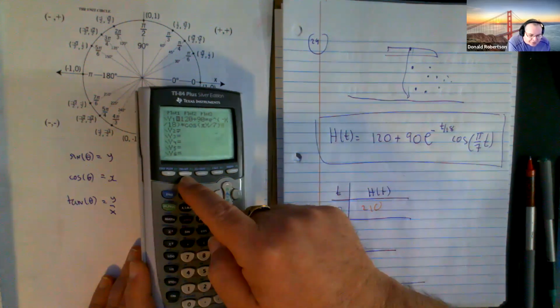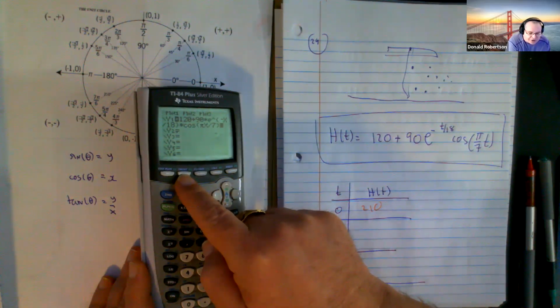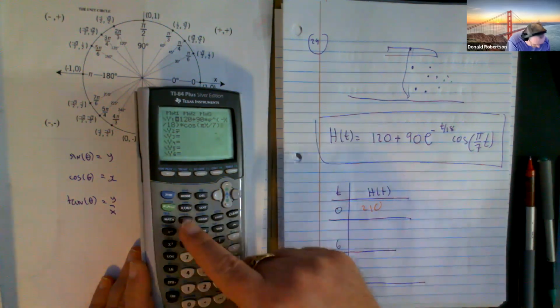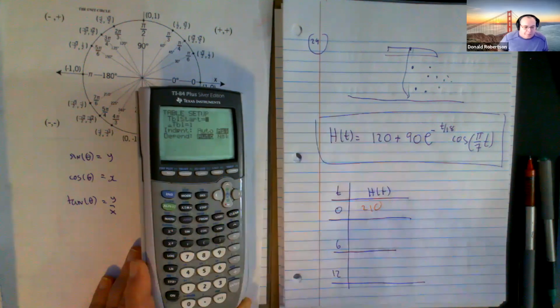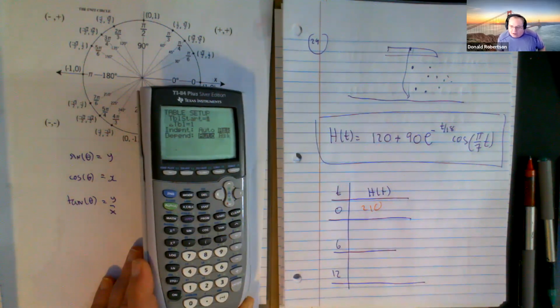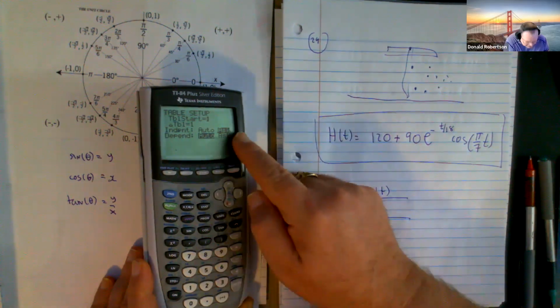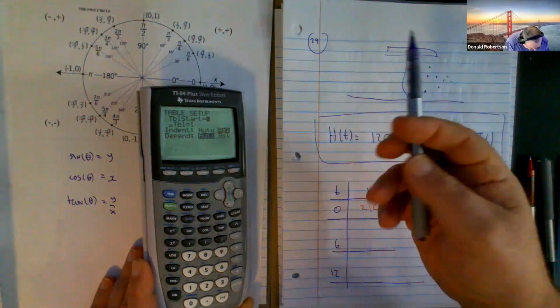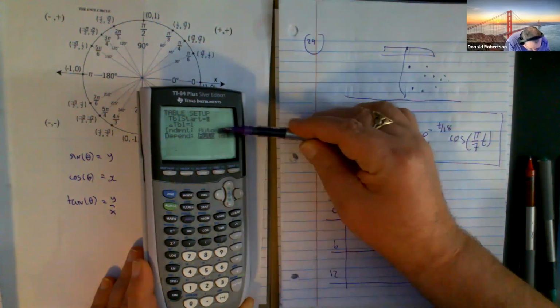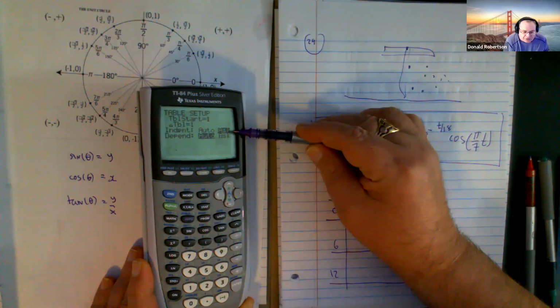Now, underneath the Windows button, in very tiny letters, it says TBL set. That's table setup. So I'm going to hit my blue button and table setup. And all you need to do here is make sure that the row that says independent, that the ask is highlighted.